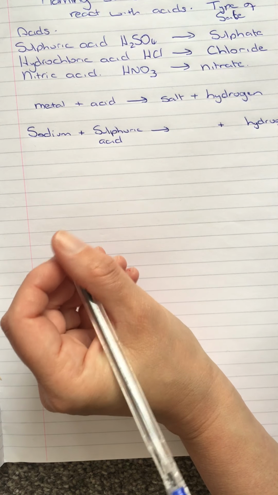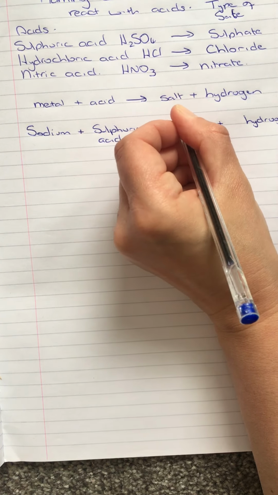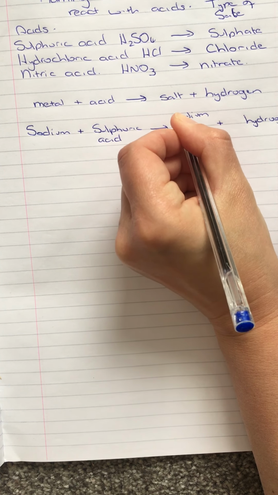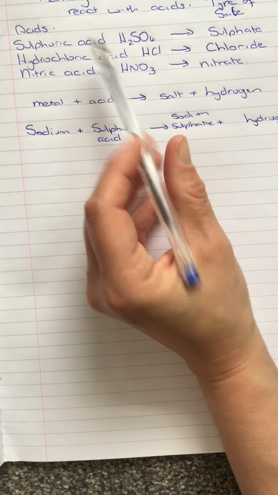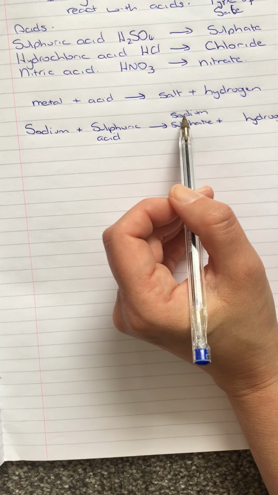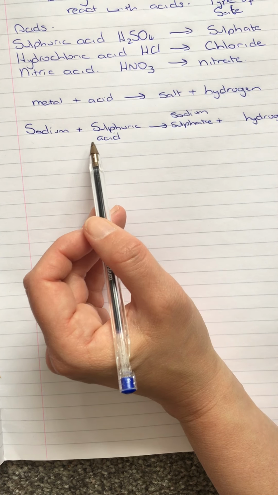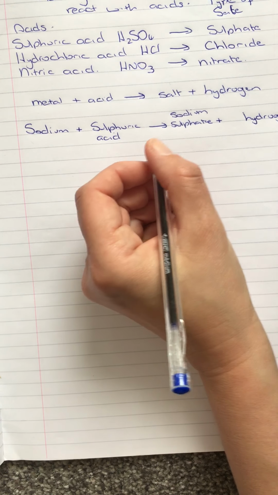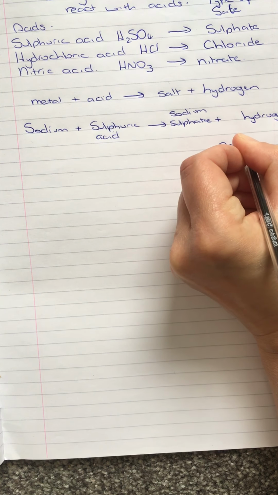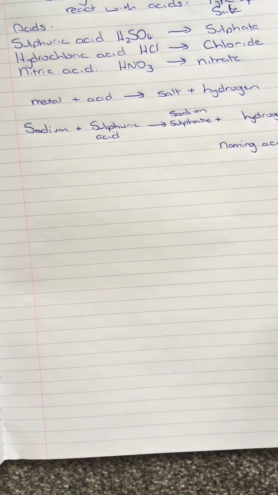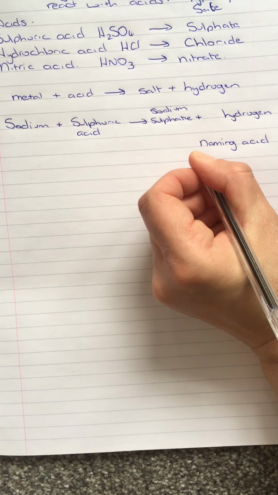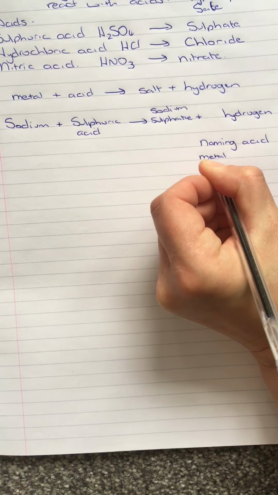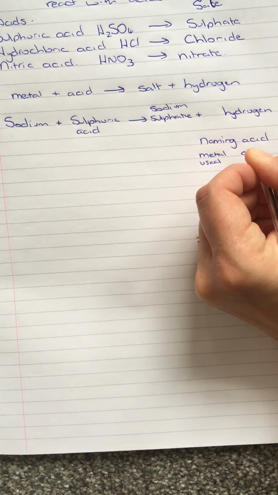Now, naming the salt's really important. The salt you would get here would be called sodium sulfate. So it's a sulfate because you used sulfuric acid. And you have sodium, it's sodium sulfate because sodium's the metal that you used. So when you're naming the salt, you basically have the metal used and then the acid bit. So there's our first example.